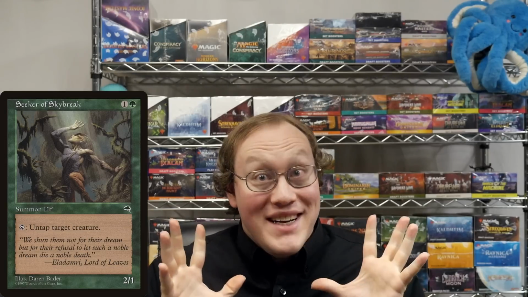Let's begin with a brief review of loops and shortcuts in general and a little bit of background about why this policy exists. Let's say that we are at a competitive REL event and Amy has won game 1 of her match. She then sideboards in 4 copies of Seeker of Skybreak, and luckily for her, she draws it in her opening hand. After playing it on turn 2, she excitedly untaps on turn 3. She has the win in sight.